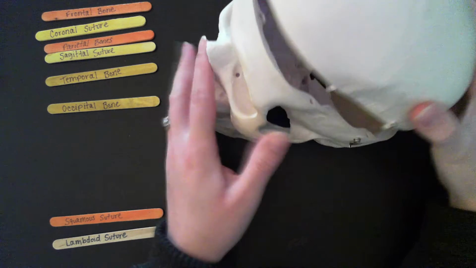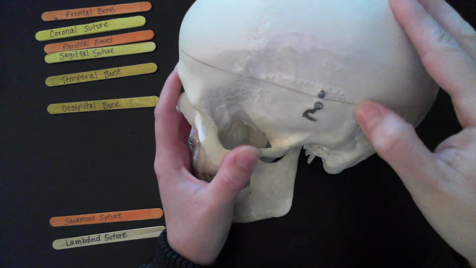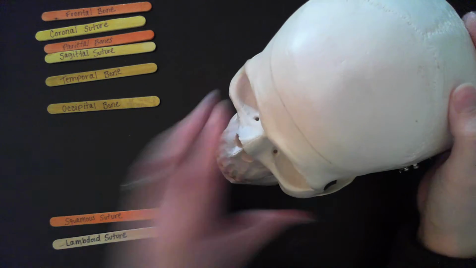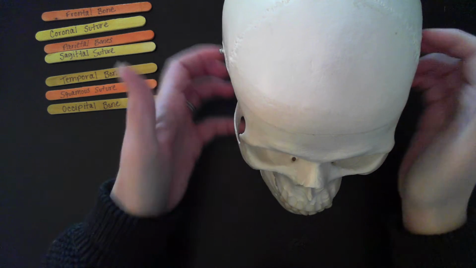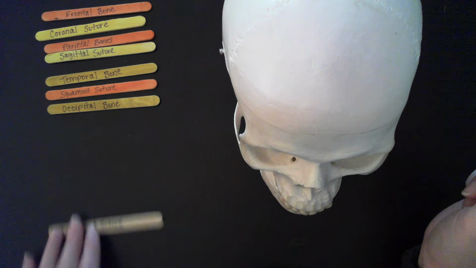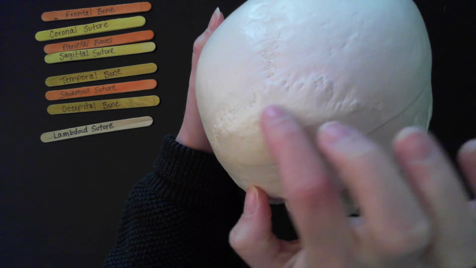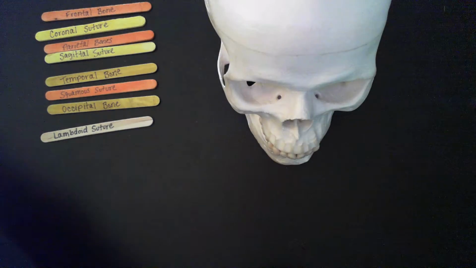On the sides, where the temporal bone is, and ours are a little bit worn, hopefully you can see this bit of suture being shown. This is our squamous suture. I think of the squamous suture as if you're going to put your hair behind your ears, you're tracing along that suture. And then finally on the back, we have our occipital bone, which is connected by this suture here, the lambdoid suture. I'm going to pause and pick up so that we can cover some of the facial features.